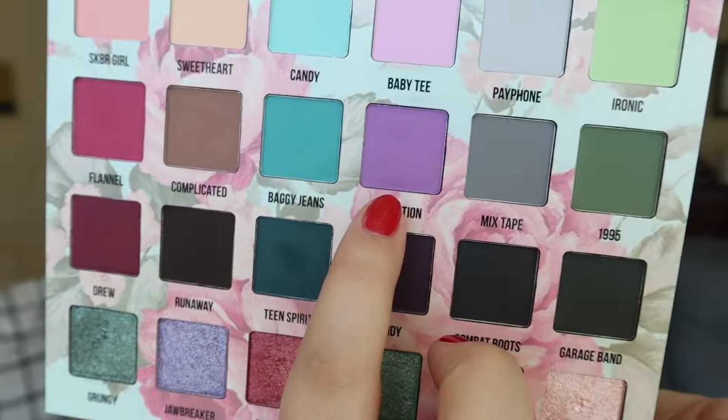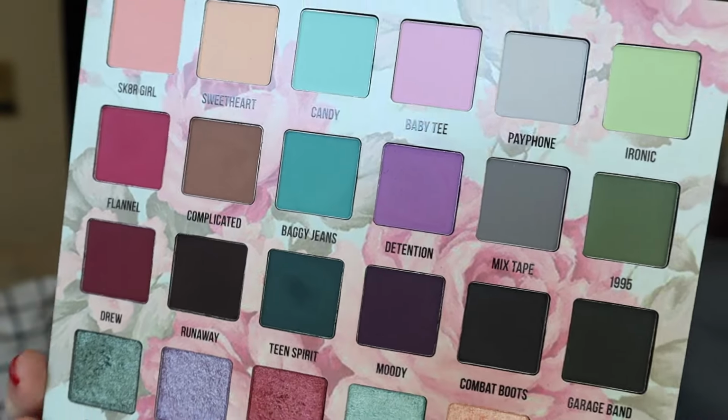The 4th shade that I've been working on is from my Blend Bunny Sugar and Grunge palette, and it is this beautiful mid-tone purple matte called Detention. Last update I had 4 uses on it, and this is what it was looking like. I also used this 5 times, and so I have a total of 9 uses in this project, and this is what it's looking like.